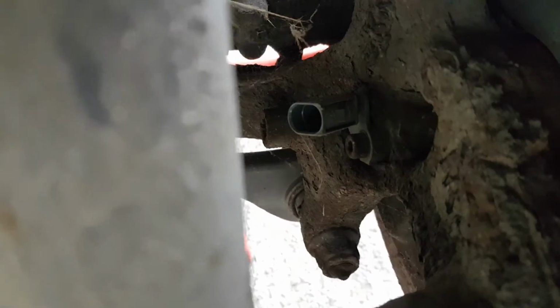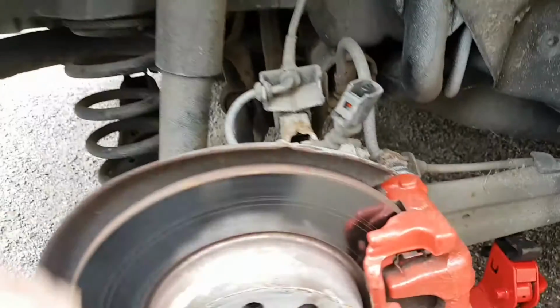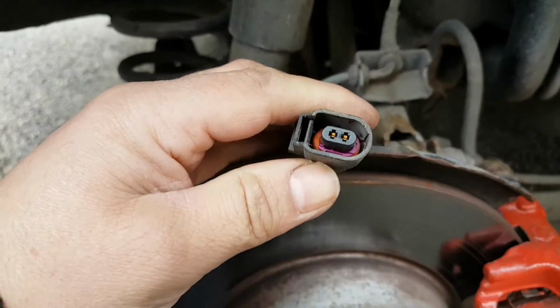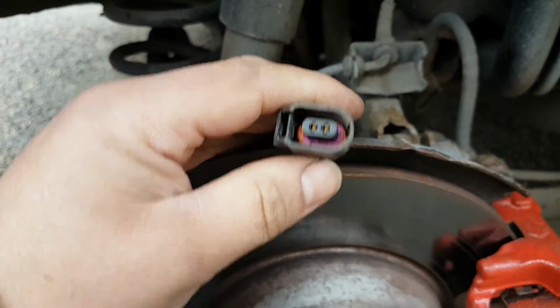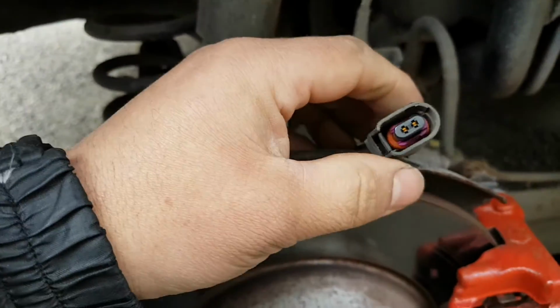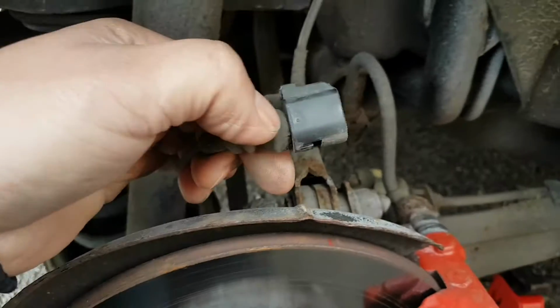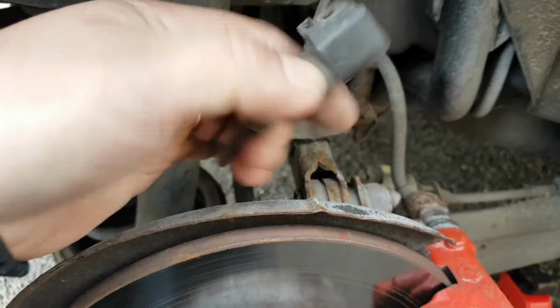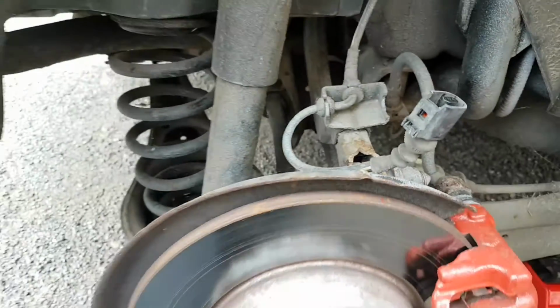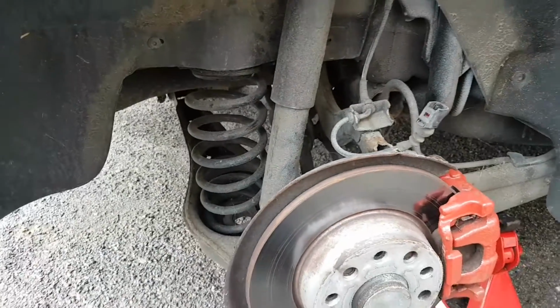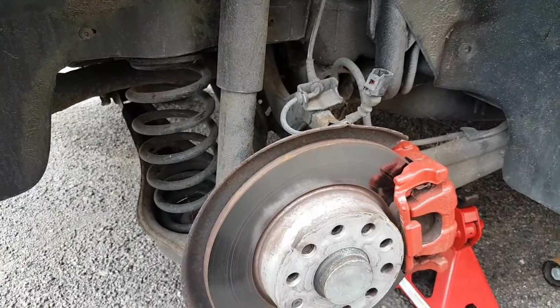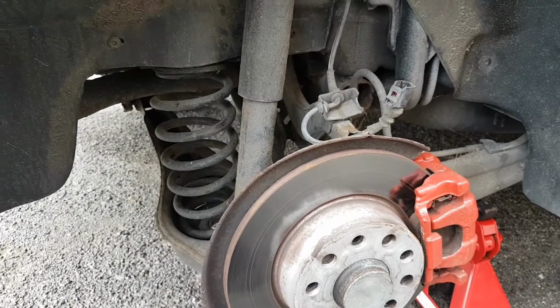Sensor itself looks okay-ish, but that doesn't mean anything. And here we do have a clean plug, which to me indicates that water has not been getting in. I also got this boot out, pulled it back to see the wires inside. Everything looks okay. So at this point, I'm starting to be inclined that we have a sensor problem.